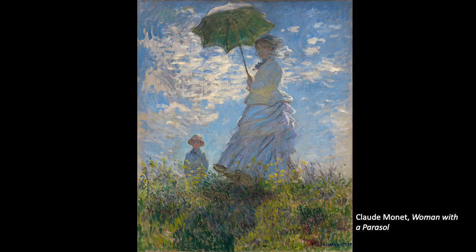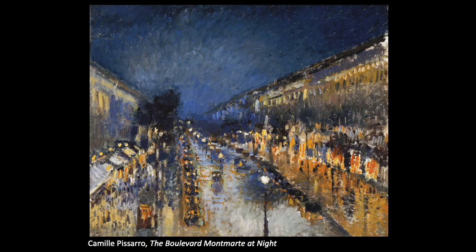Impressionism depicted natural appearances of everyday objects and scenes, especially the way that light hit those objects and scenes. They utilized small dabs of paint to convey movement. So here you see in Claude Monet's Woman with a Parasol, she's in the bright sunlight, and there's thick dabs of paint that showcase the clouds, her dress in motion, and the wind swaying the grass.